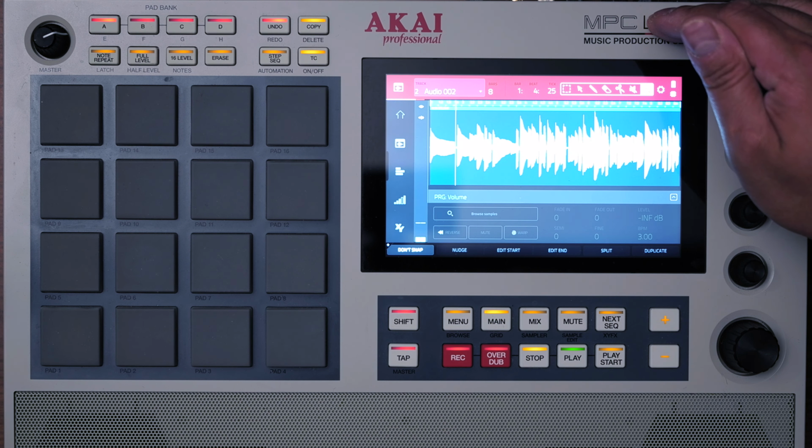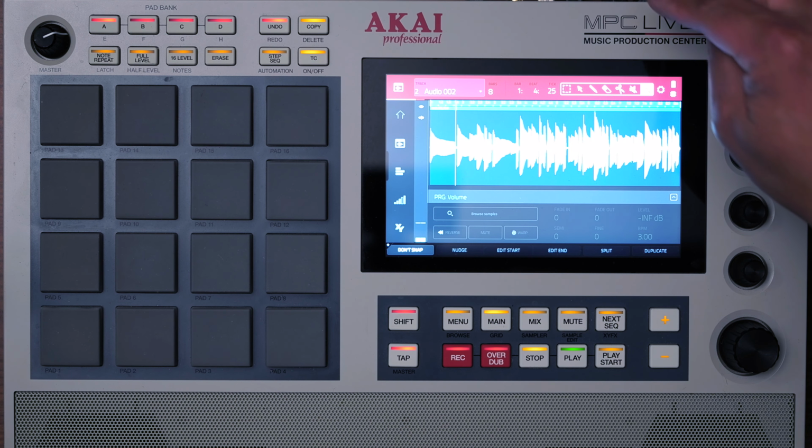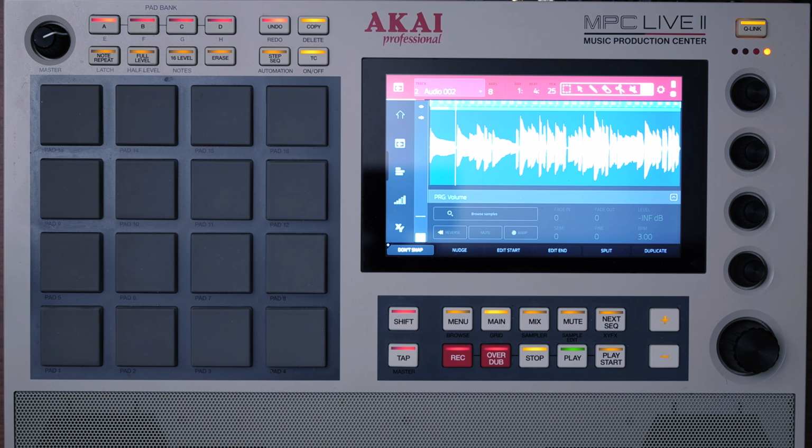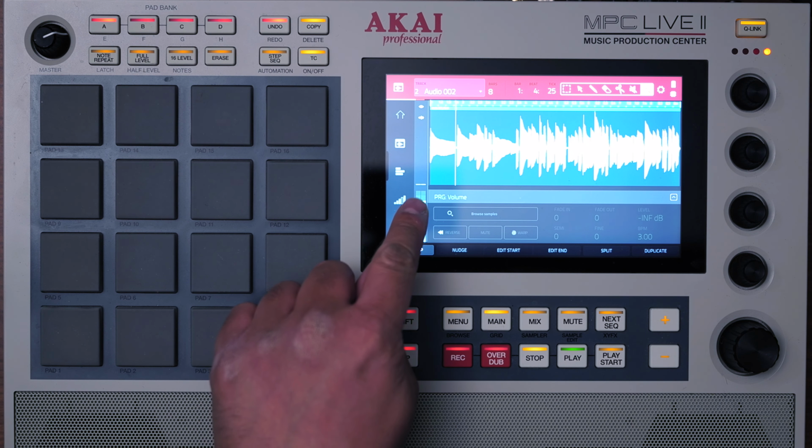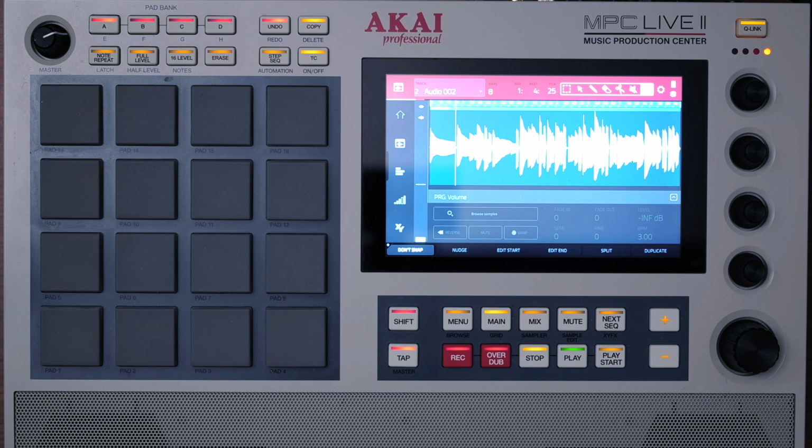I didn't mention specifically, but I kind of glossed over it with that input knob in the back. You want to make sure that your input is not super high, that you're not clipping.